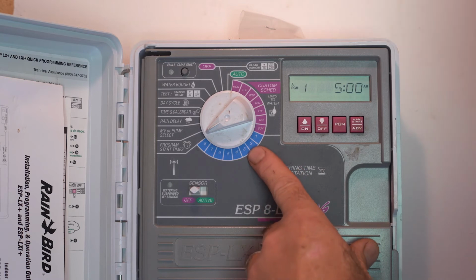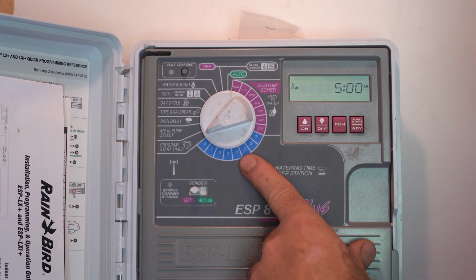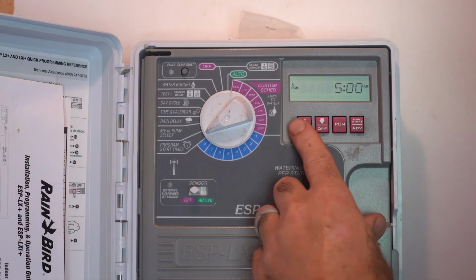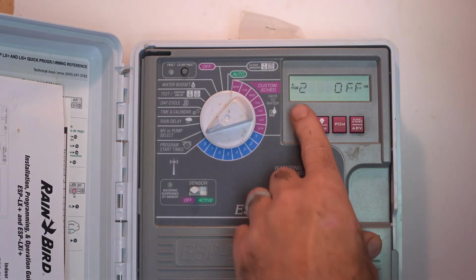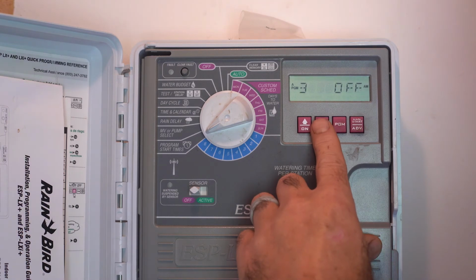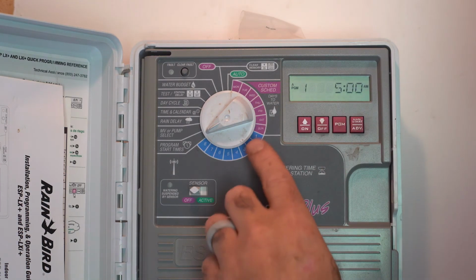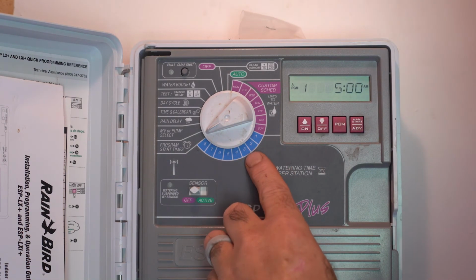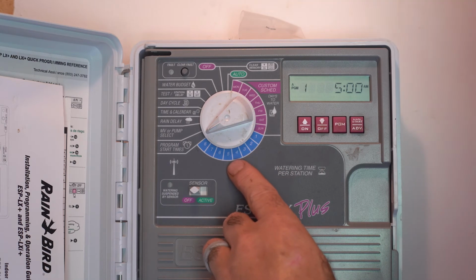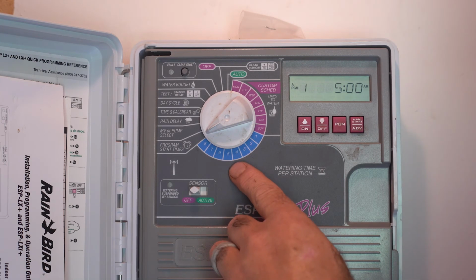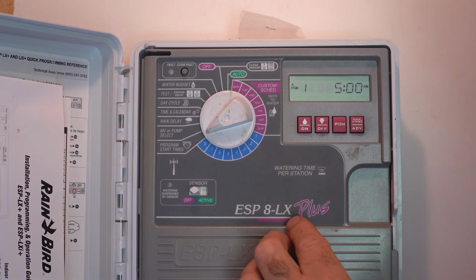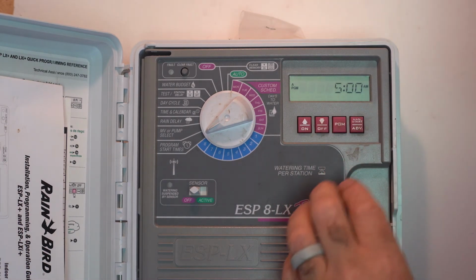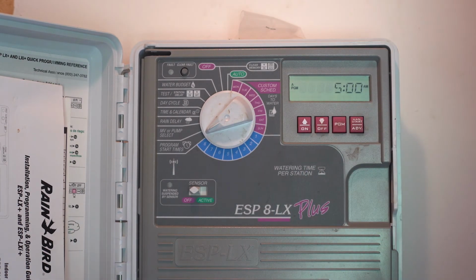It will automatically go on to zone 2, 3, 4, and the rest of it in your cycle there. You could start it a second time, a third time, or a fourth time. Now, that would run again, zone 1, zone 2, zone 3, zone 4 in sequential order for a second time or a third time. So you only need one start time in there to make everything water through one time.